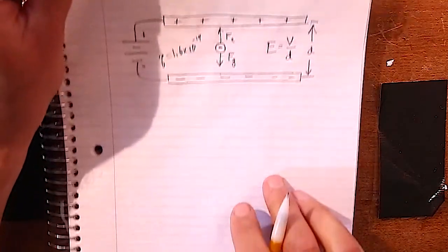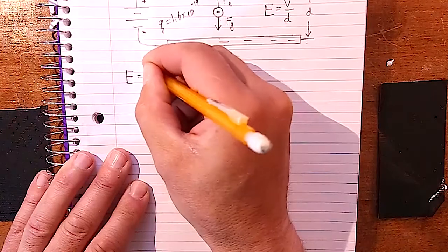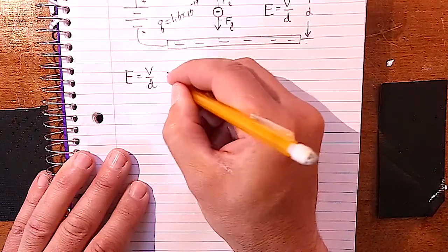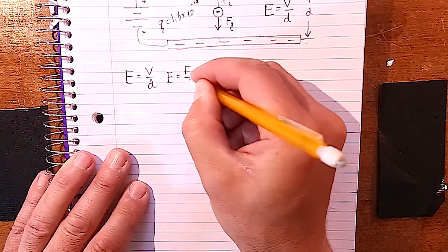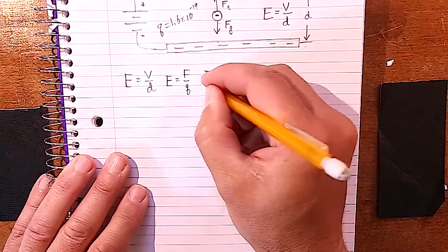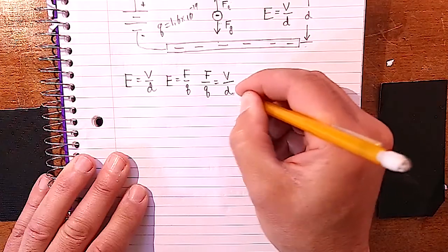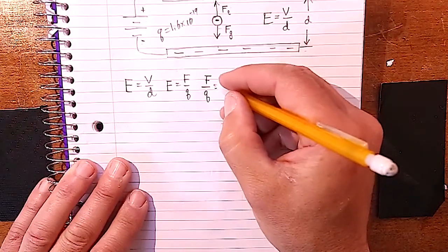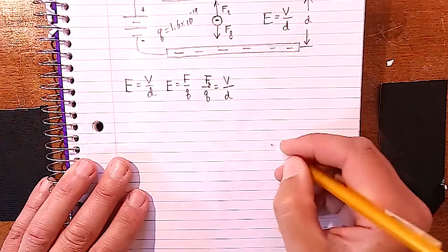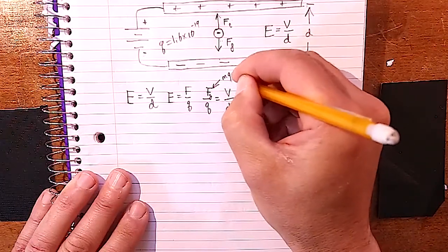And the way that he did that was he started out with this formula E equals V over D, and then he applied E equals F over Q and set those equal to each other so that he got F over Q is equal to V over D. Now we know that force is Fe and that Fe is equal to Fg. So we can replace that with an Fg, and we can also say that that's Mg.